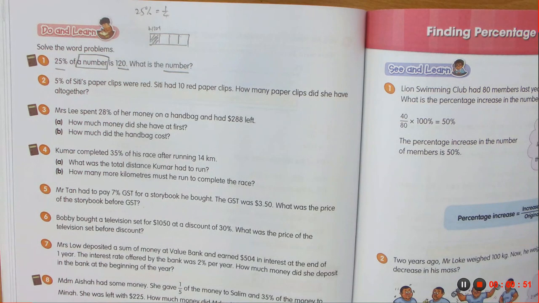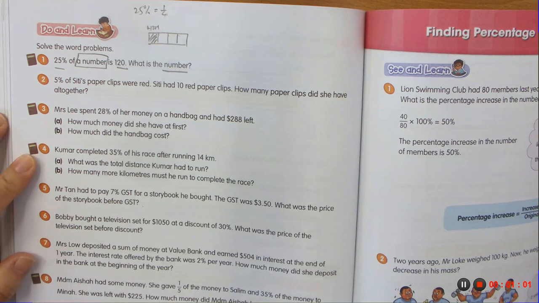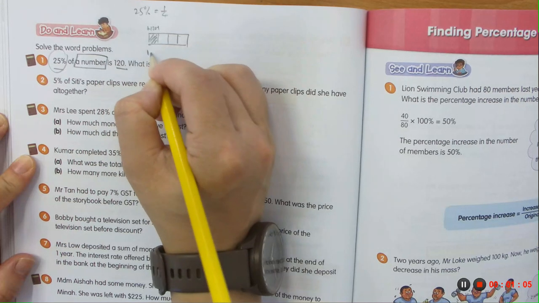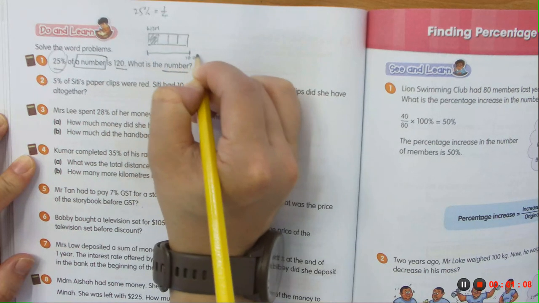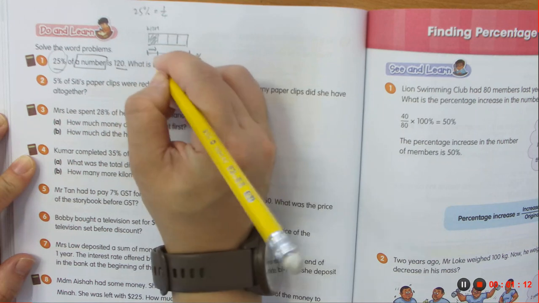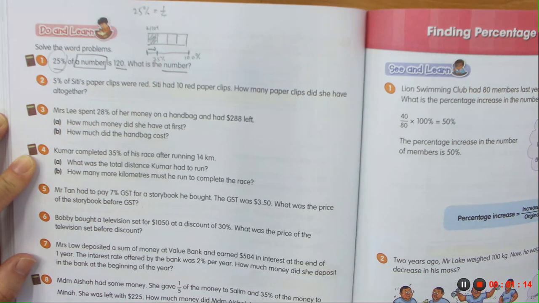So percentage, ratio, fraction, or relatives, decimals. So 25% is saying, it's the same as saying from 0% to 100% of the number. Somewhere here, up to this point, called 25%, that's 120.